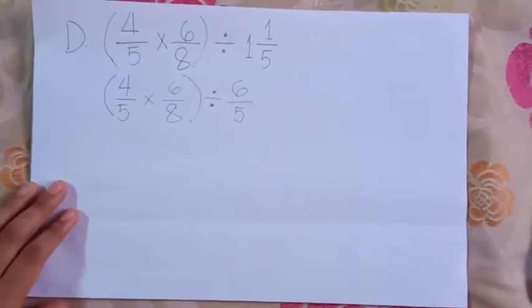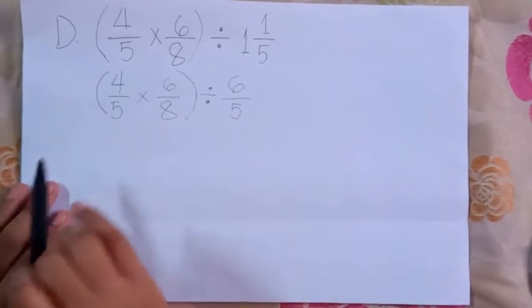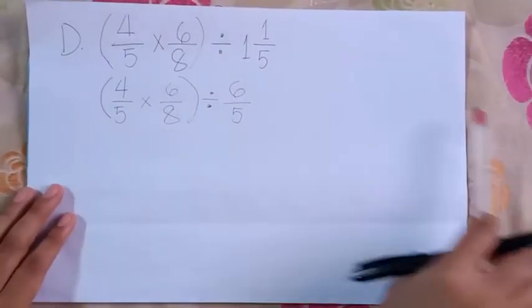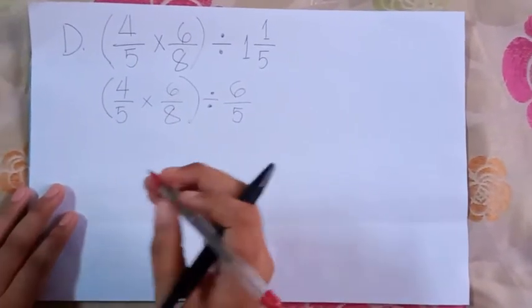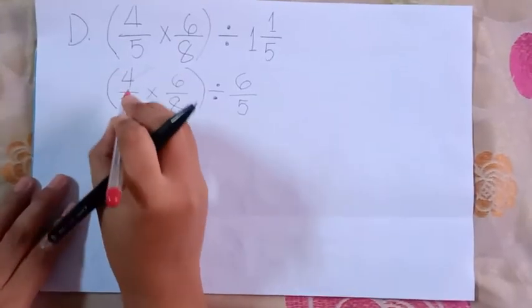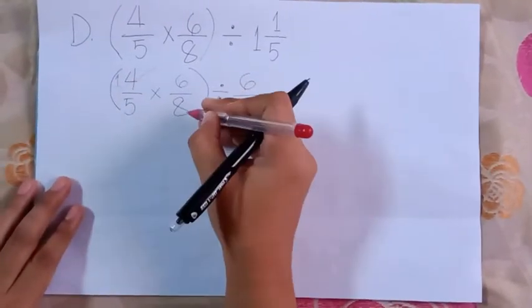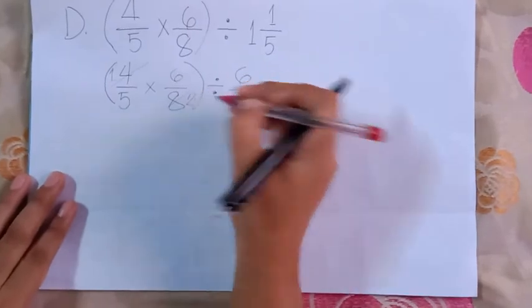So look at your two fractions. Do they have any numbers divisible with each other? Yes, we have. That is 4 and 8. They are divisible by 4. So we need to cancel it out, because 4 divided by 4 is 1, and 8 divided by 4 is 2.